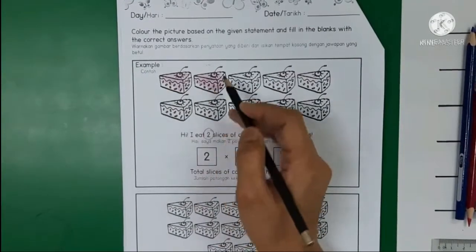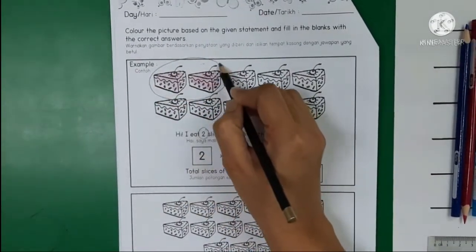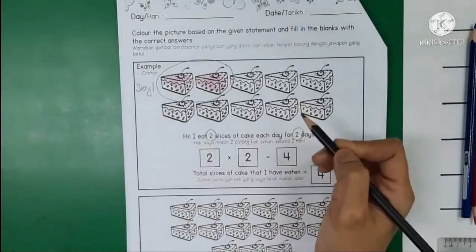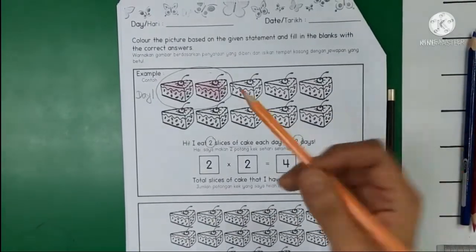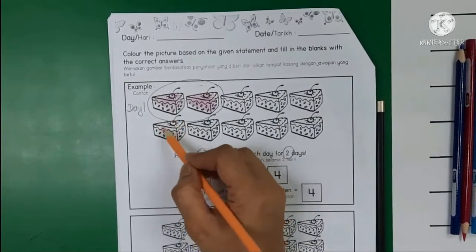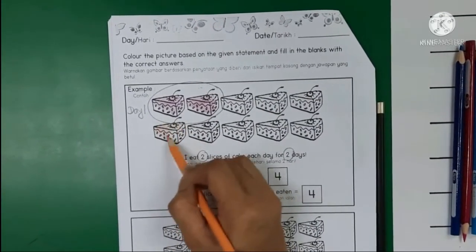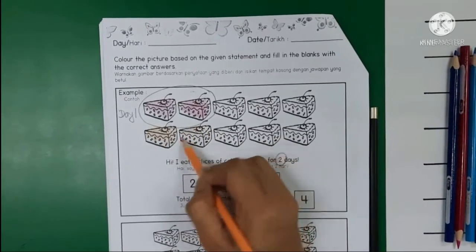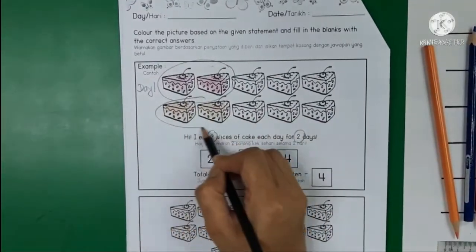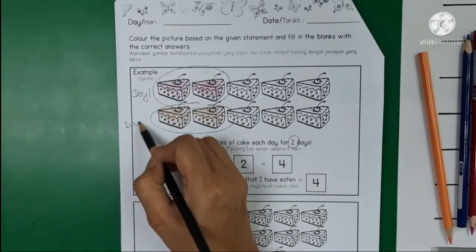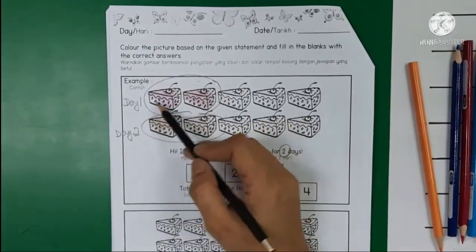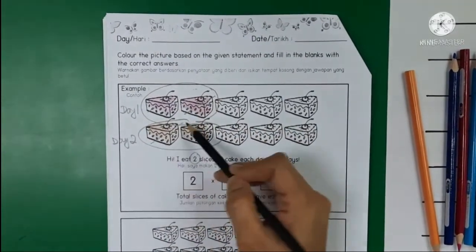I ate 2 slices of cakes on the first day. Day 1. Then I ate another 2 slices of cake on the second day. Day 2. So how many total of cakes did I eat? 1, 2, 3, 4.